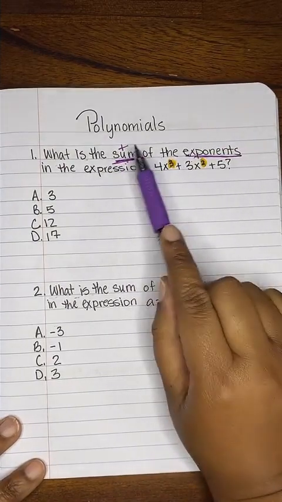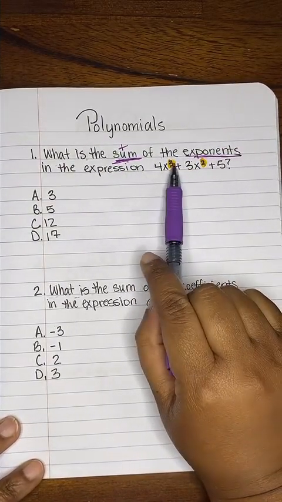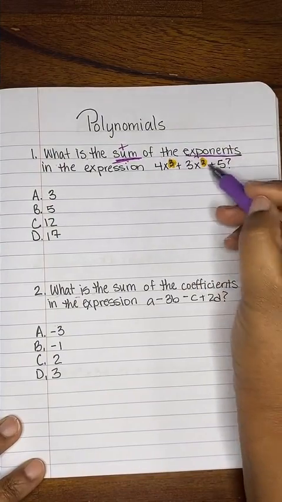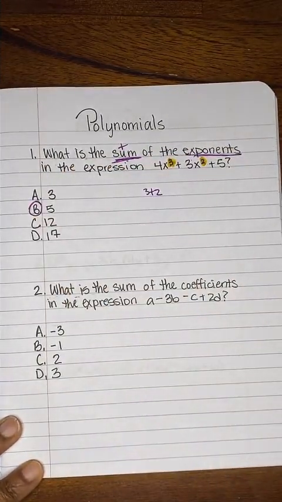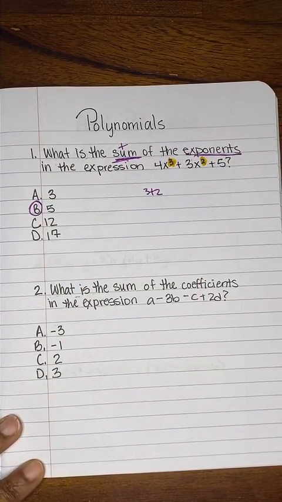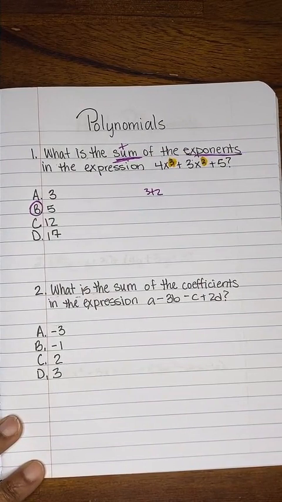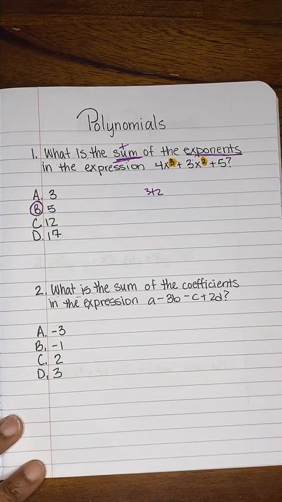It says, what is the sum of exponents? So here we would do, what's 3 plus 2? If you said B was your answer, you were correct. Good, excellent, you guys.